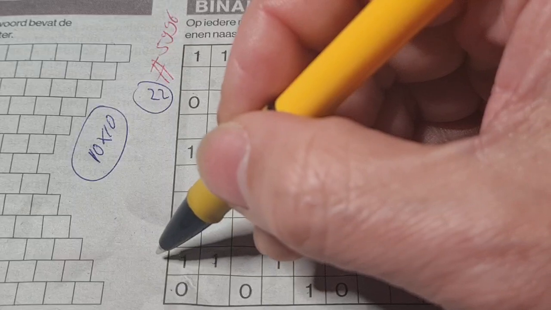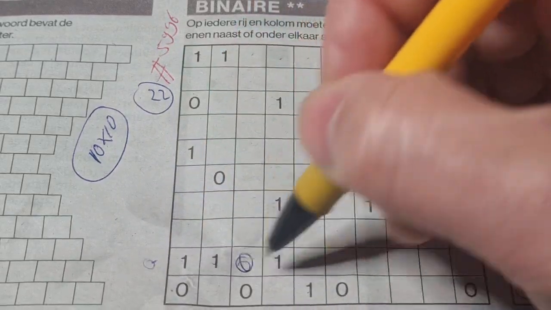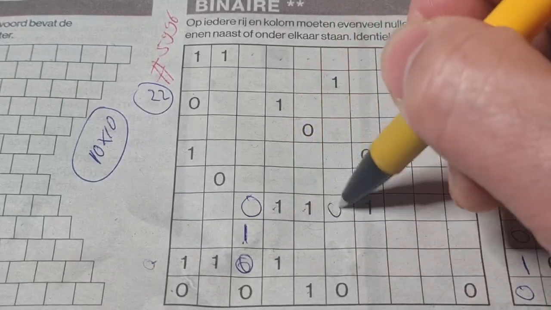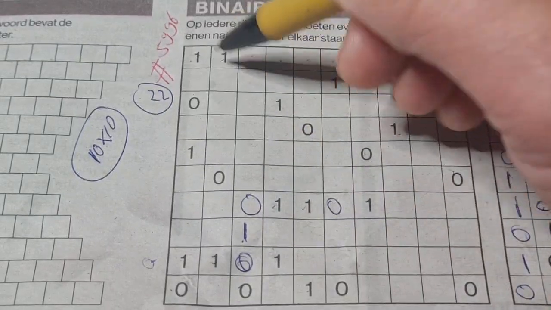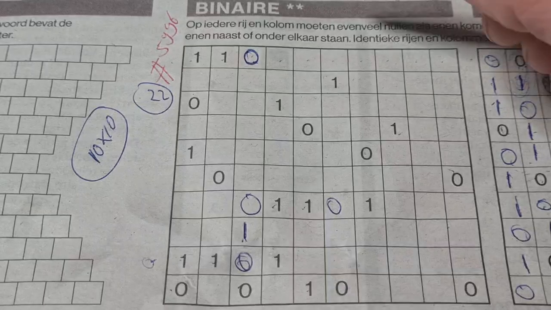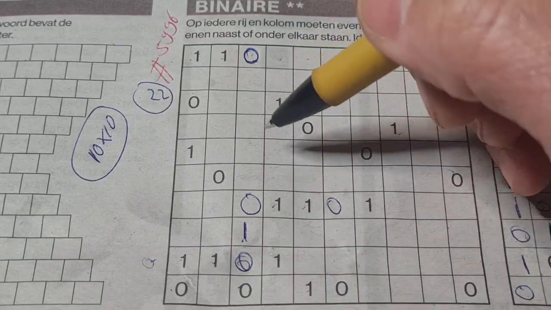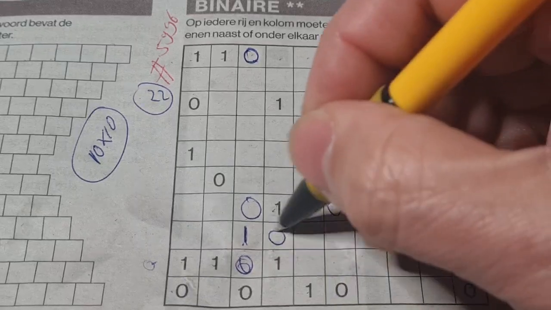Double 1, here no, there no. Double O, here 1, there 1. Double 1, here no, there no. Double 1, here no, there no. Then, between two ones comes an O.